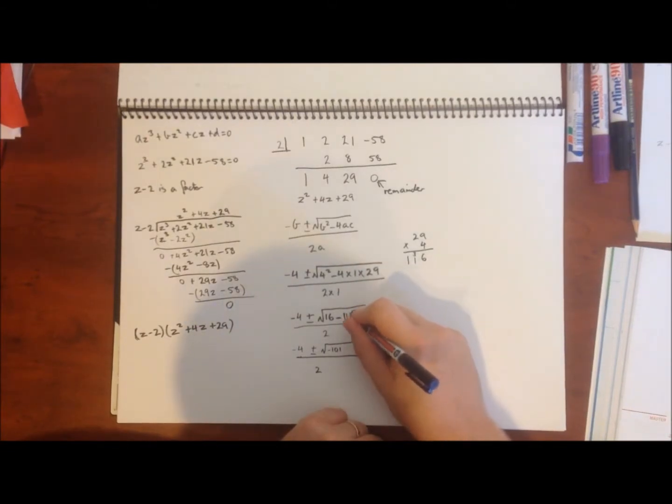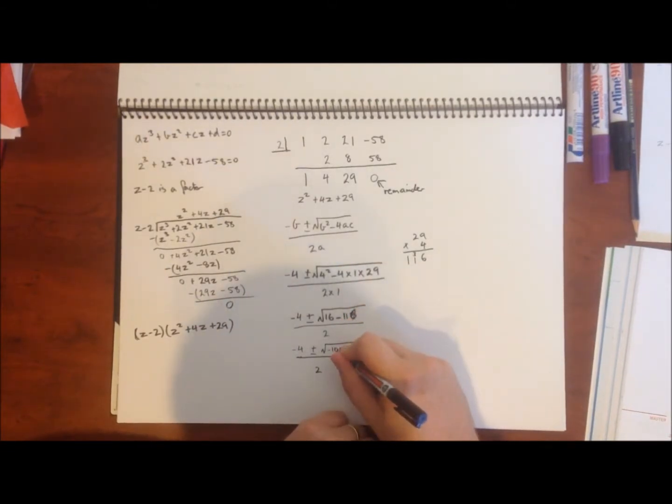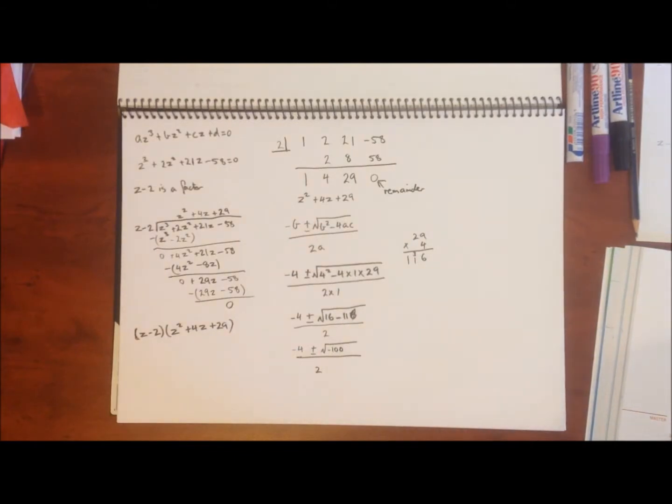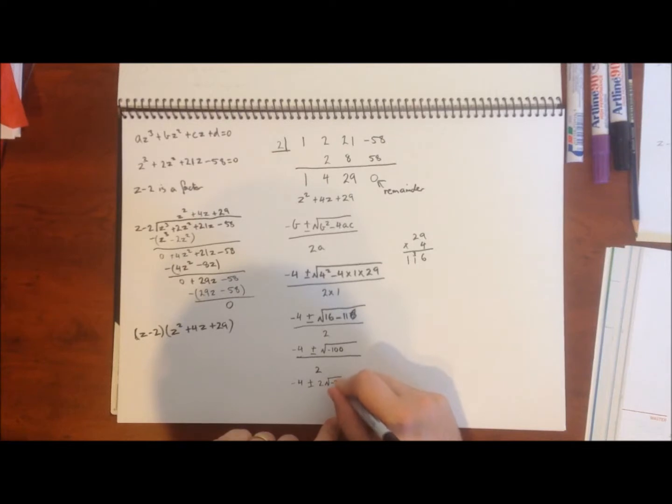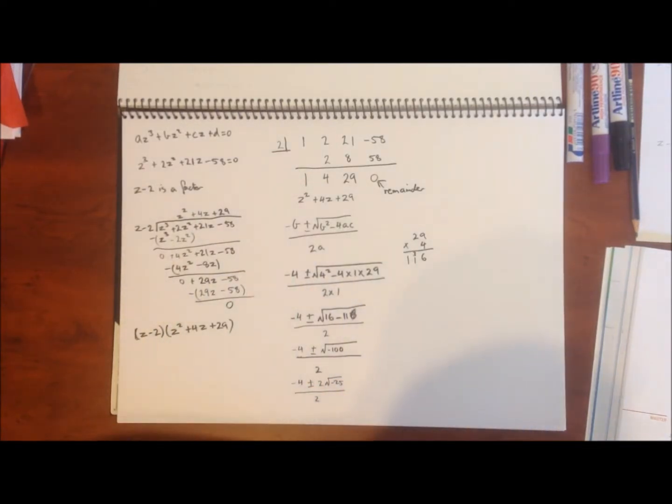So 116, which means we're square root of negative 100. Okay, that's a little bit nicer, because that gives us negative 4 plus or minus 2 root negative 25 over 2. Okay, helps us out a fair bit.